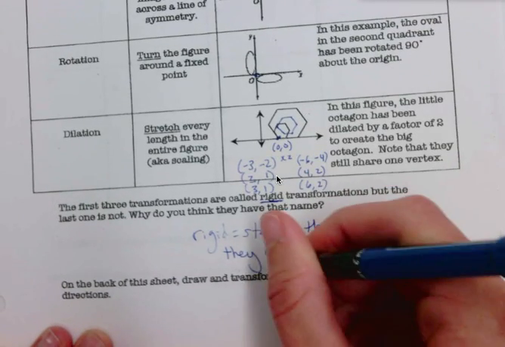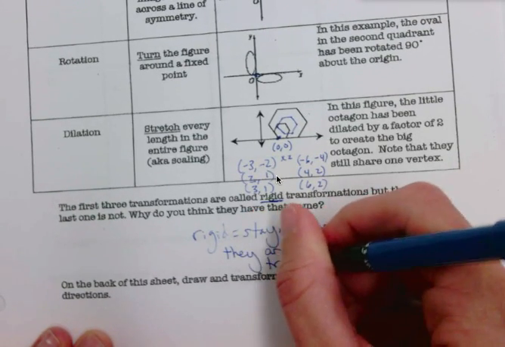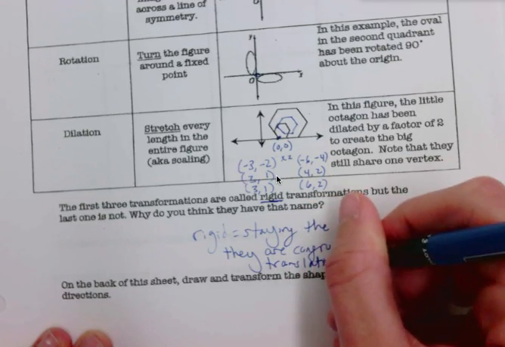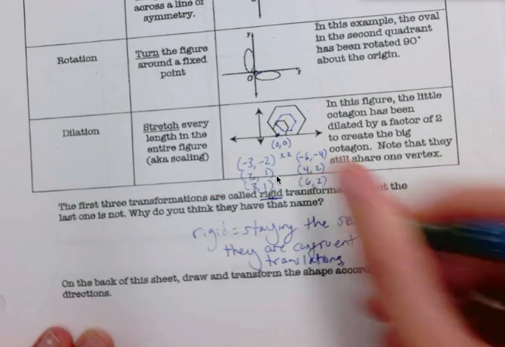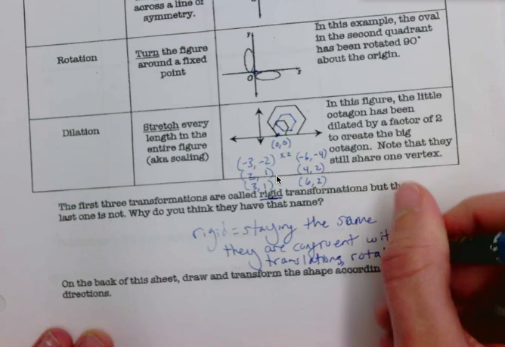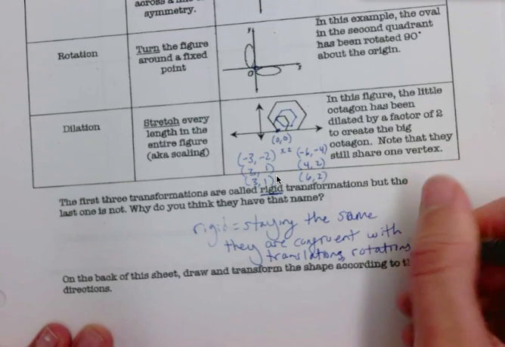They are congruent after transformations with translations, rotations, and reflections.